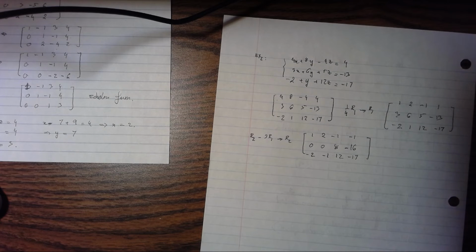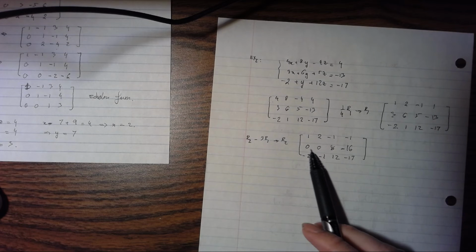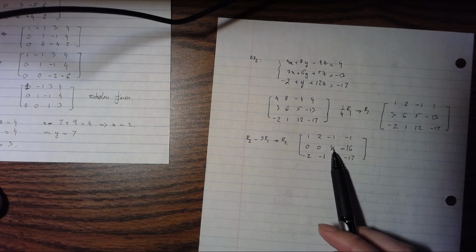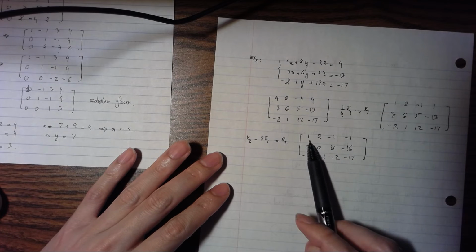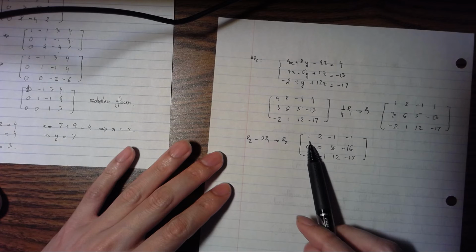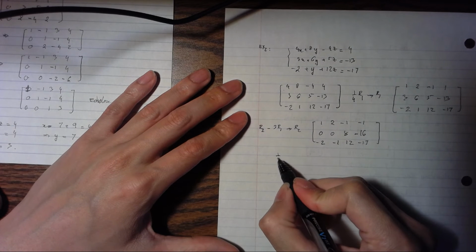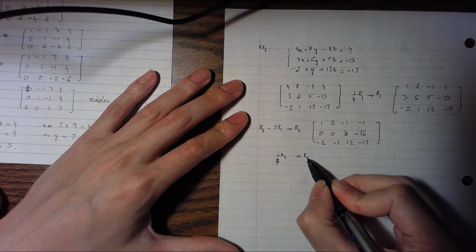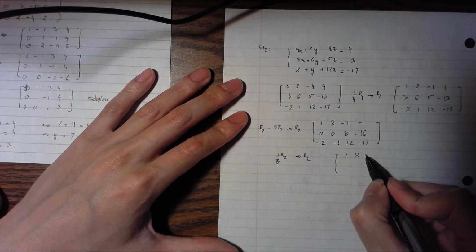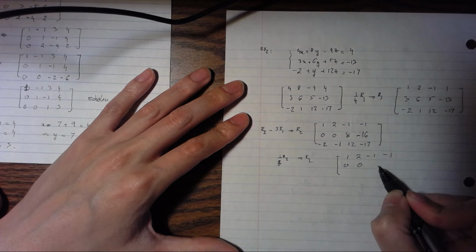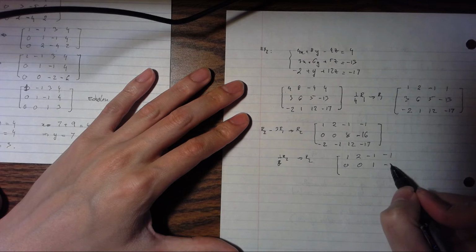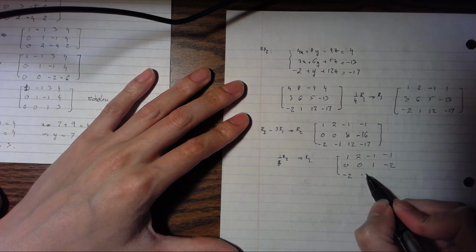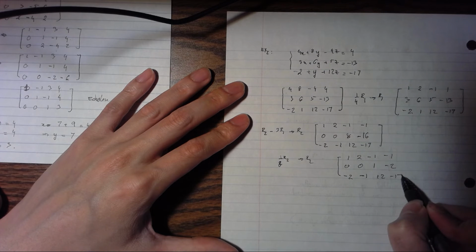Now you want to get 1, because you have 8 over here, and if you can get 1 here it will be good, because it's on the right-hand side of the previous row's leading entry. So I just divide row 2 by 8, and I will have a new row 2: 0, 1, negative 2, negative 1. The rest I'm not touching, I keep it.